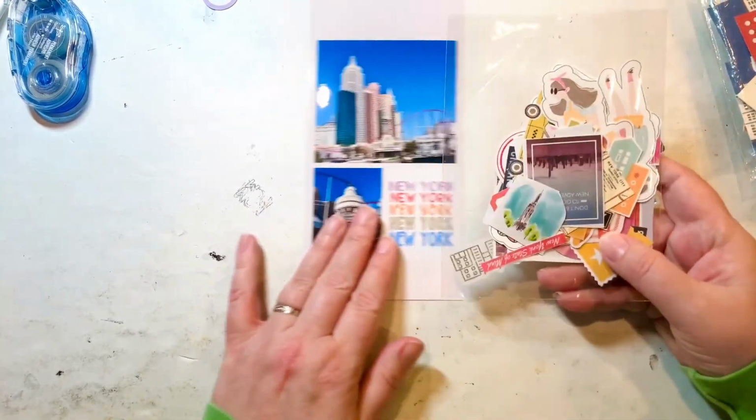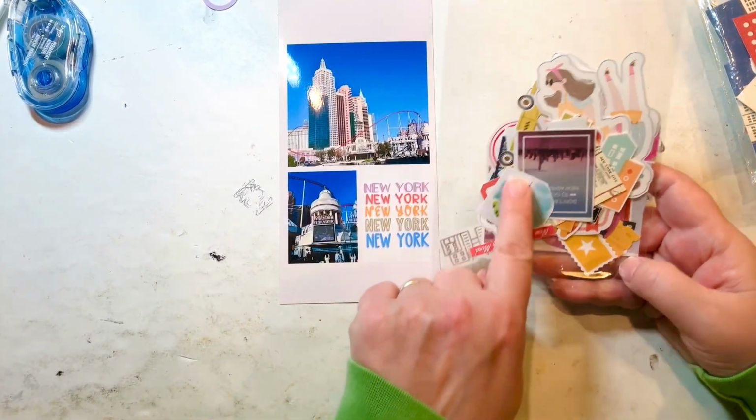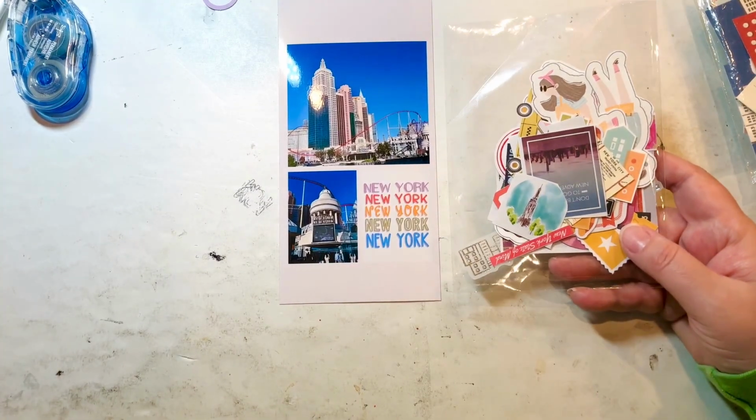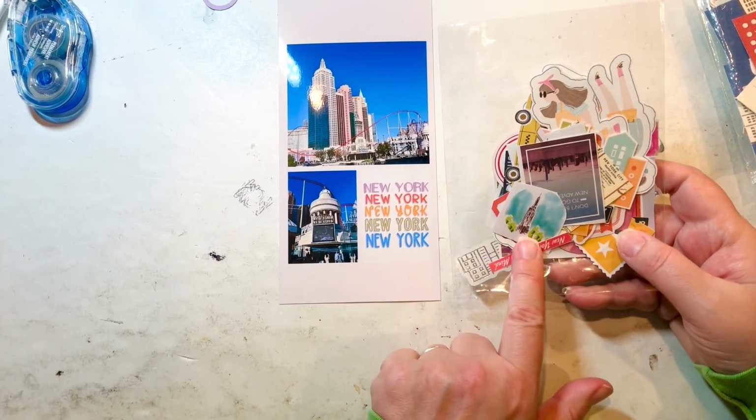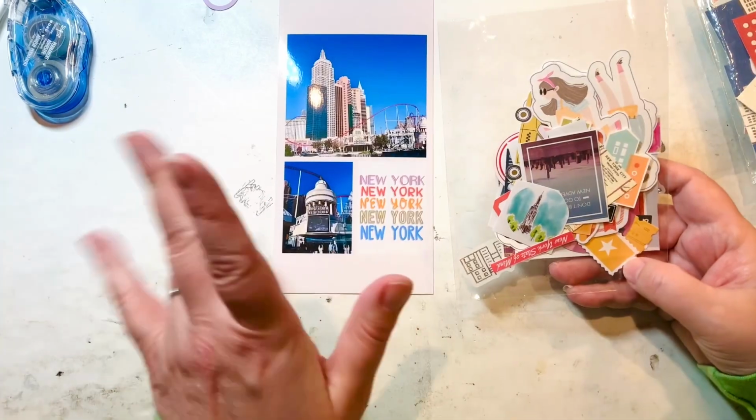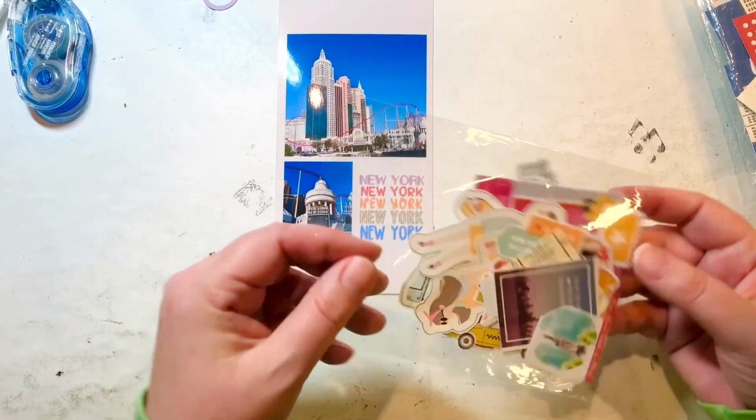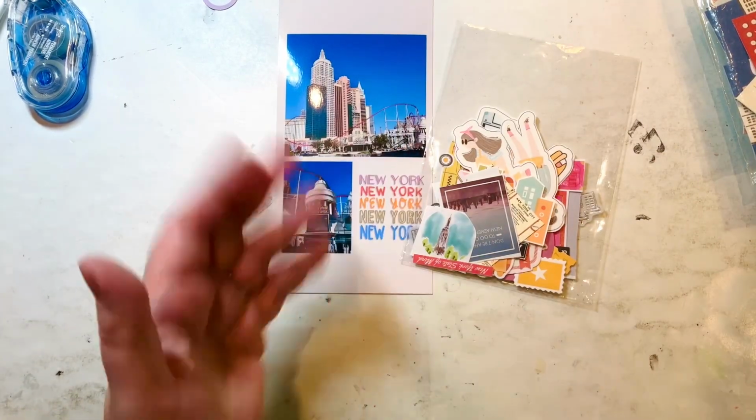But I do have quite a few things in here, and look at all the different colors that are represented. I'm hoping I can find something there. Now, clearly, I've got an iconic building here. Maybe I could make that work or something, but there are other things in here that hopefully I can do something with.